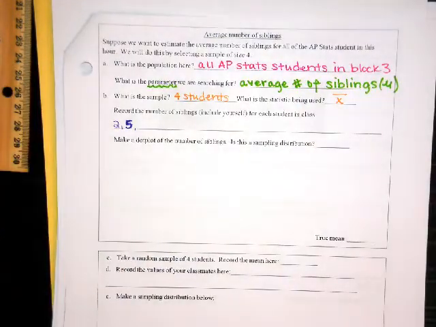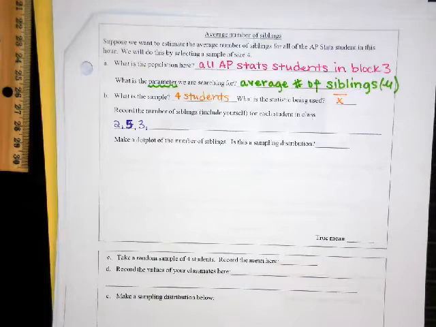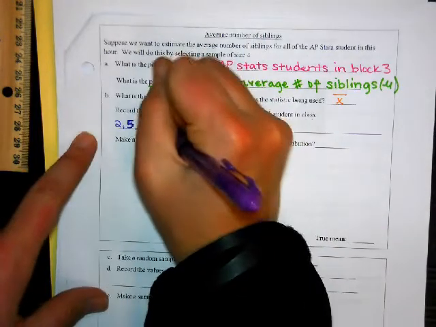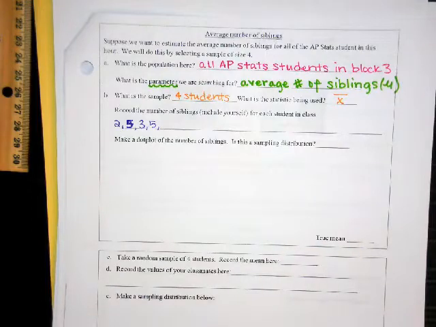Jillian? 5. Oh, that's right. Jillian was talking about her mom having 6 kids the other day and how crazy she was. I agree with that. Anna? I'm sorry, Laura.